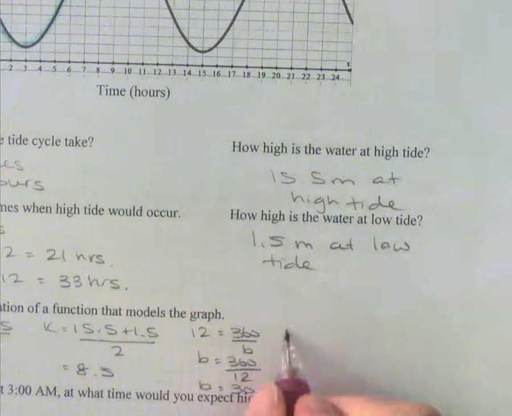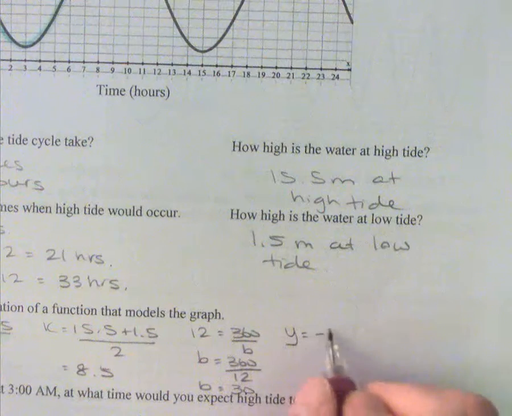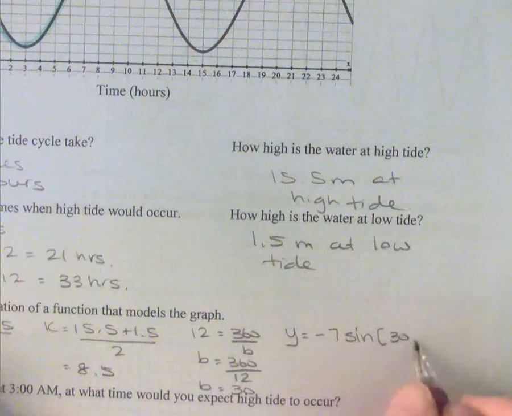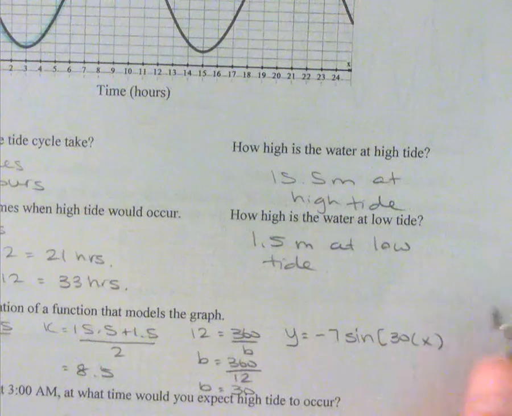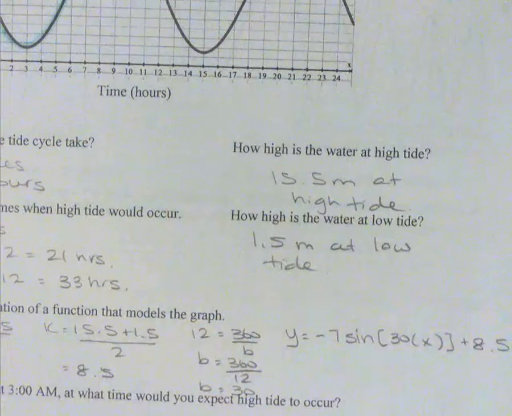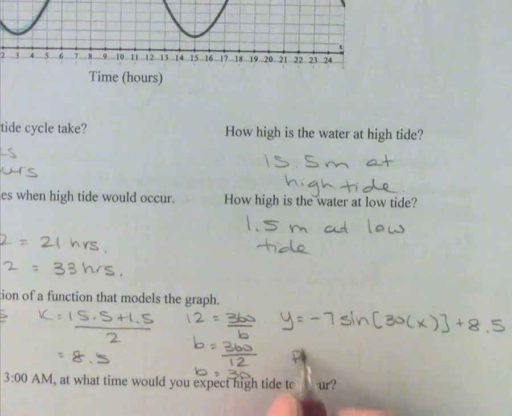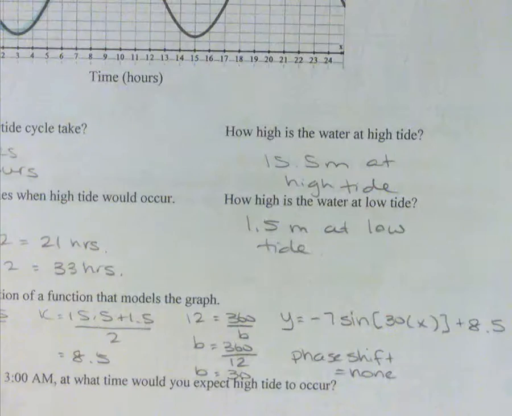So I can say that y is equal to, I have the amplitude of 7, but I need to add in a vertical reflection. My B value is 30. I've chosen no phase shift. And I'm going to add 8.5 because that's my K value. I'm just going to say that the phase shift is none.